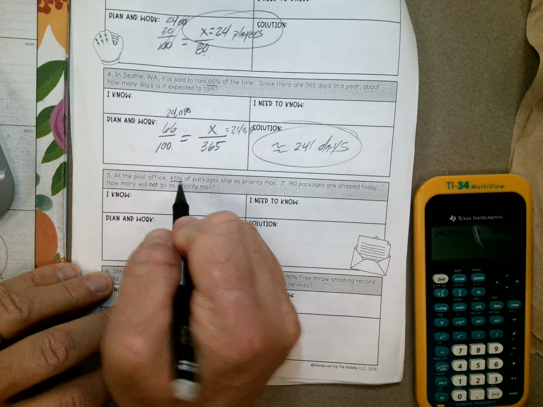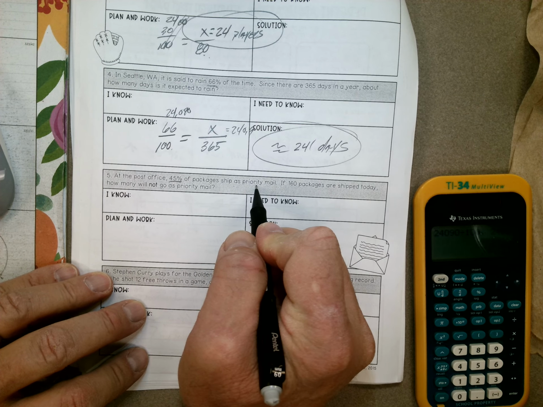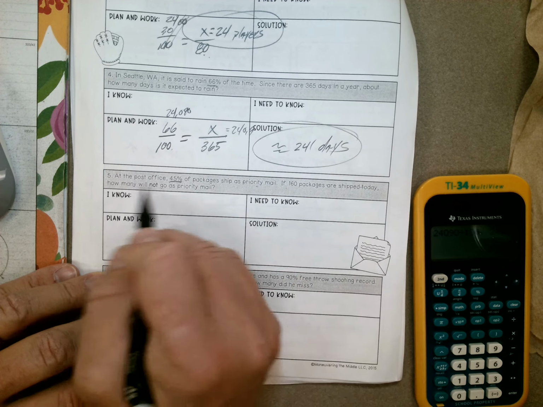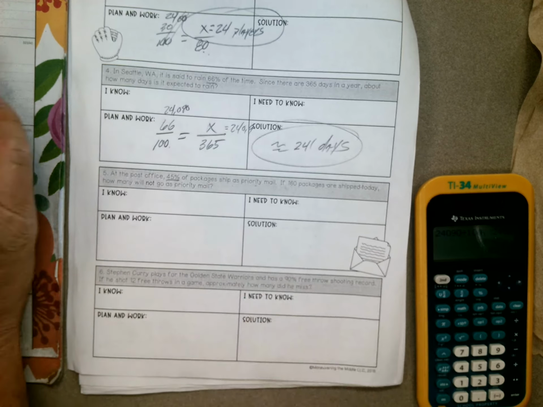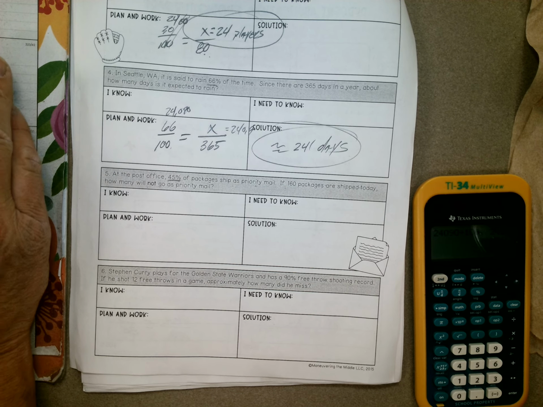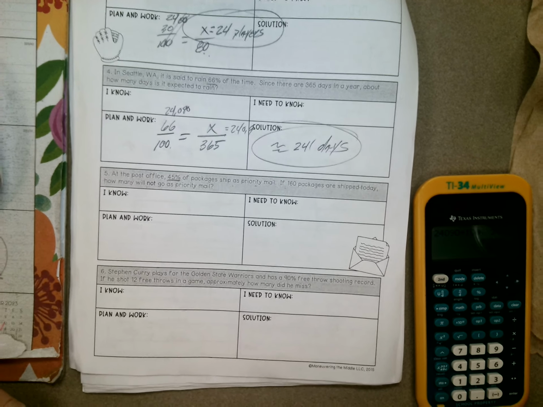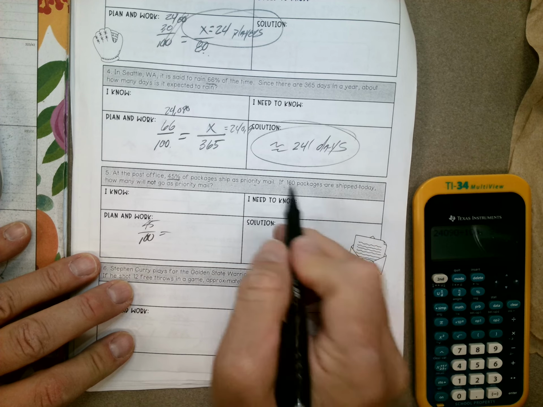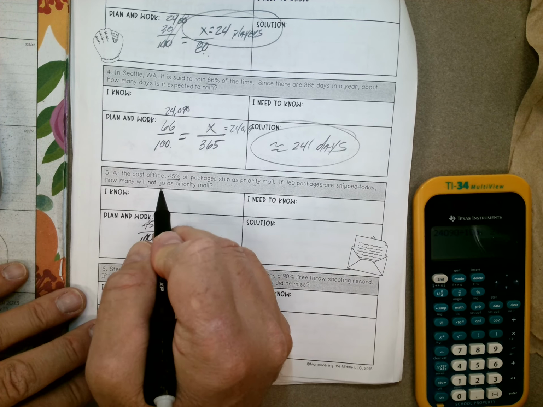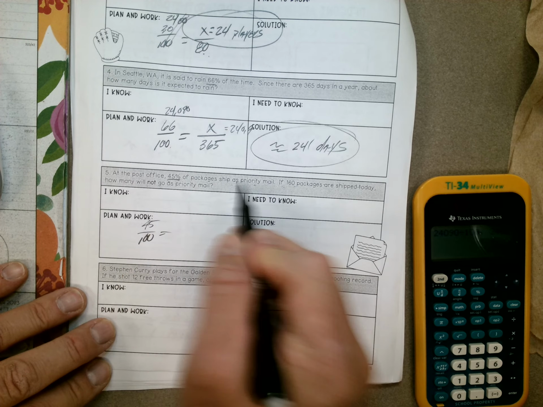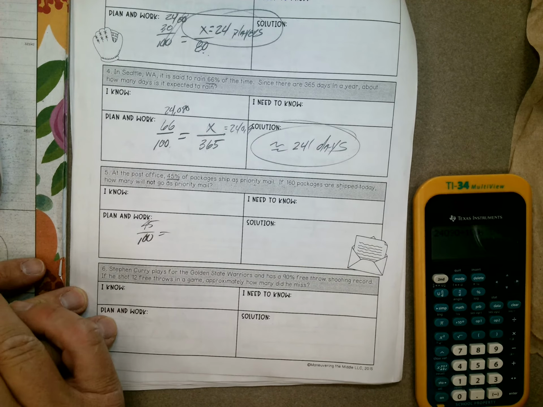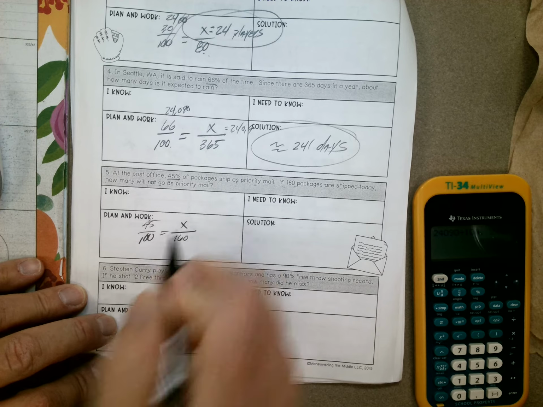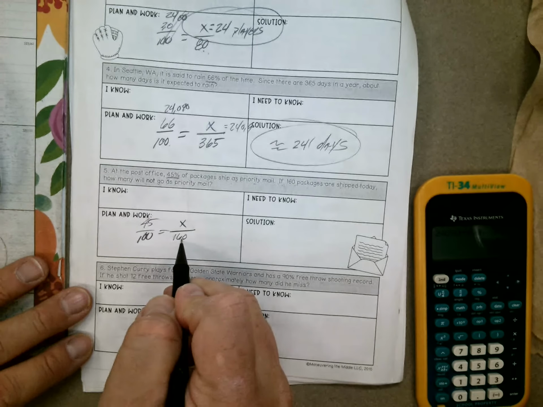At the post office, 45% of the packages ship as priority mail. If 160 are shipped today, how many will not go as priority mail? So nothing has changed. We're going to take 45 out of 100. Now, if 100 are shipped, how many will not go as priority mail? Well, 45% of that number will. So we're going to have to do some things here. So if there's 160 over X, this is our whole, what is being shipped.